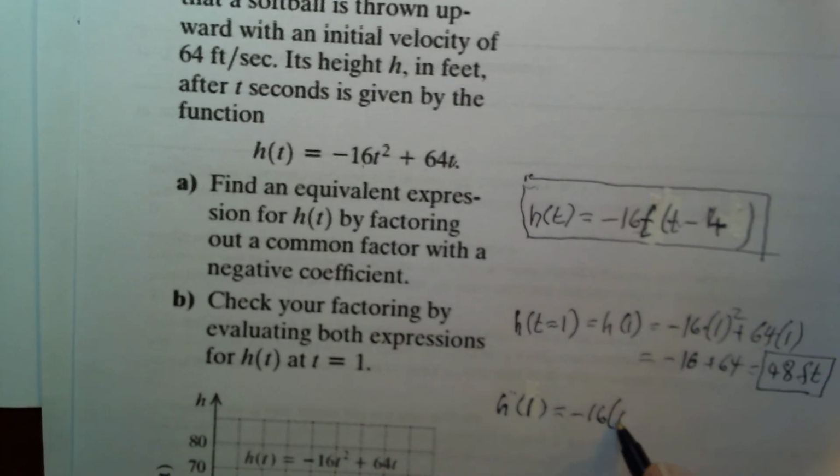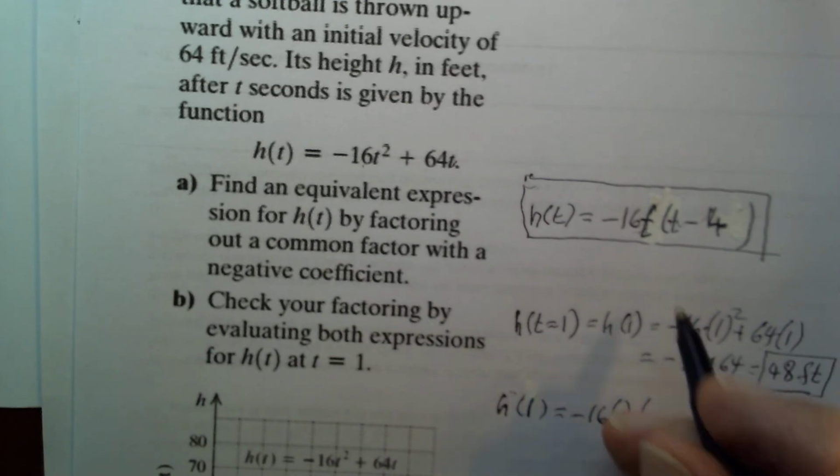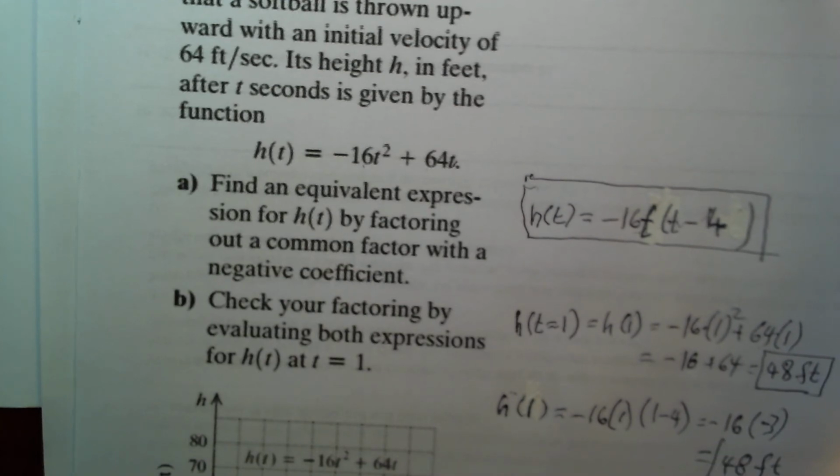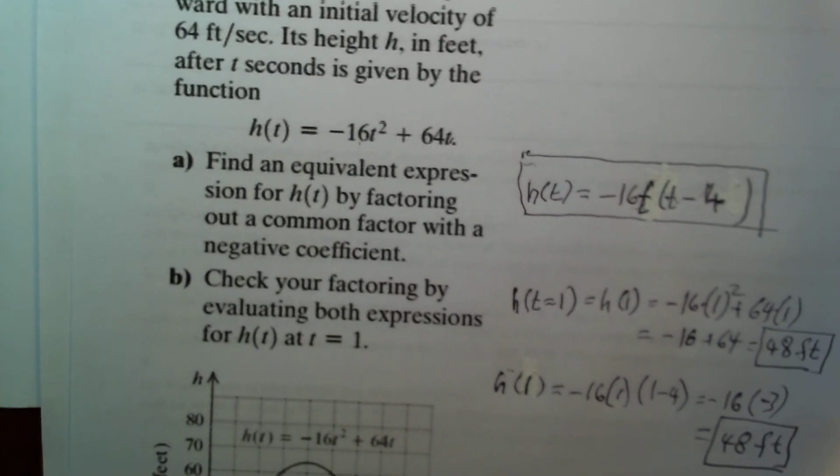So minus 16 times 1 times t minus 4, so 1 minus 4. So that gives us minus 16 times 1 minus 4, which is minus 3. And minus 16 times minus 3 is equal to positive 48 feet. So, of course, in both cases, the answer should be the same, whether it's factored or not.